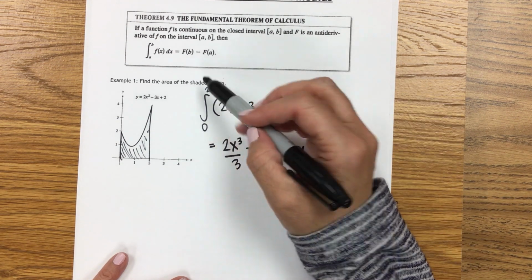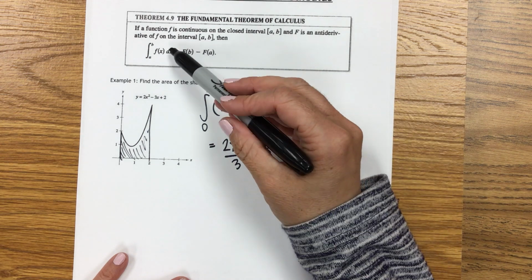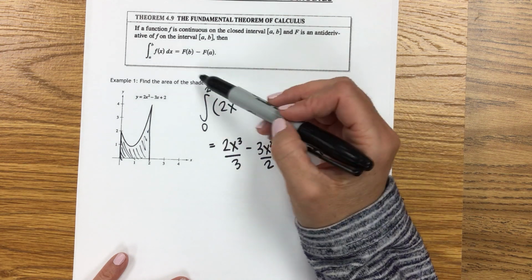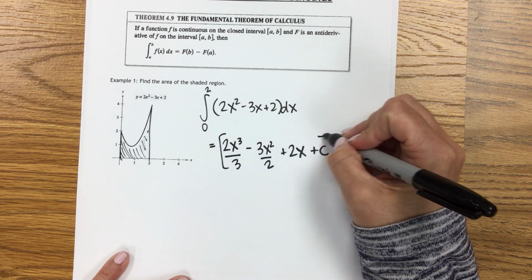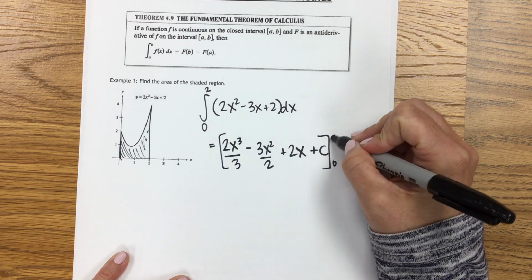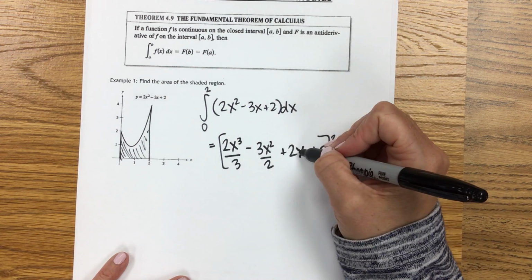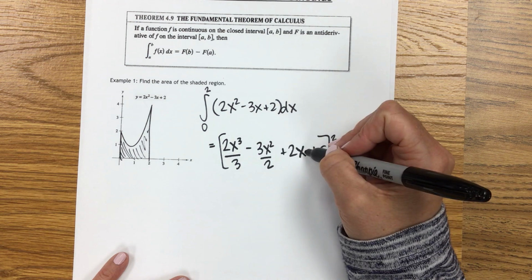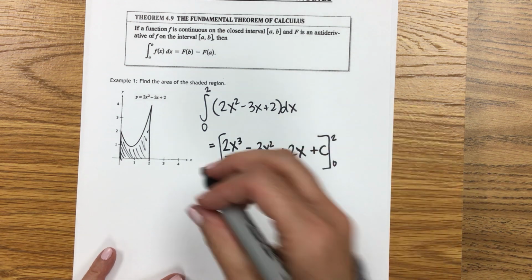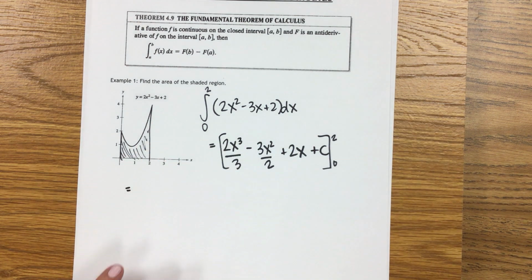Then, after we do this antiderivative, we're going to plug in the top number first. I'm going to note that here, that I need to keep going. We're going to plug in 2 for all the x's, then we're going to plug in 0 for all the x's, and then we'll subtract those. So first, plug in 2.